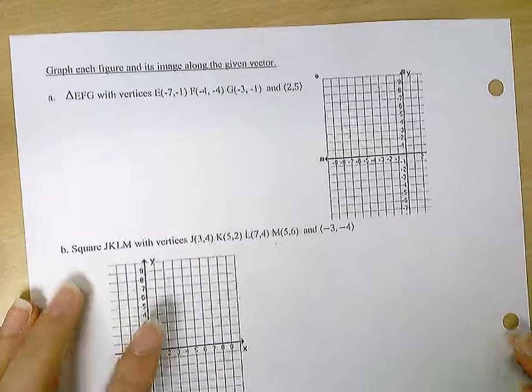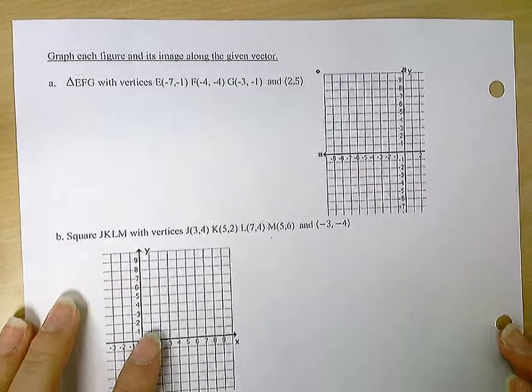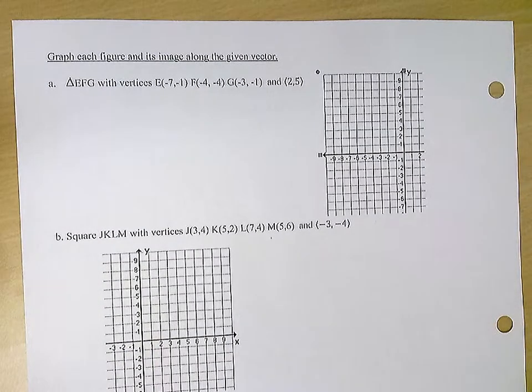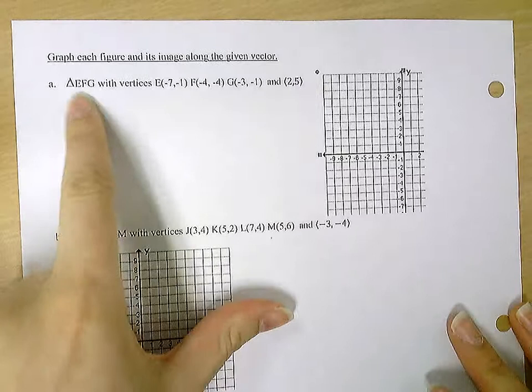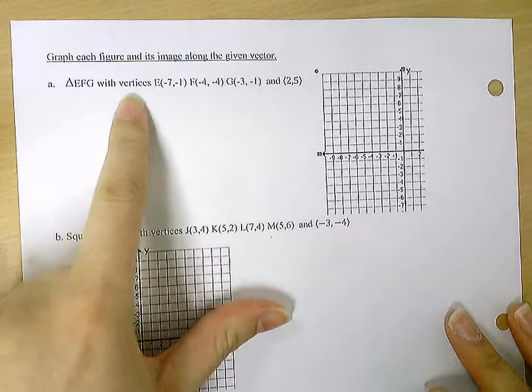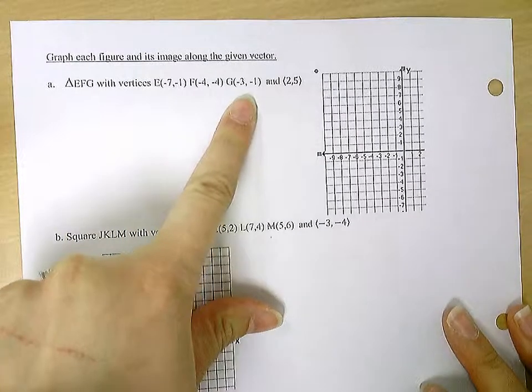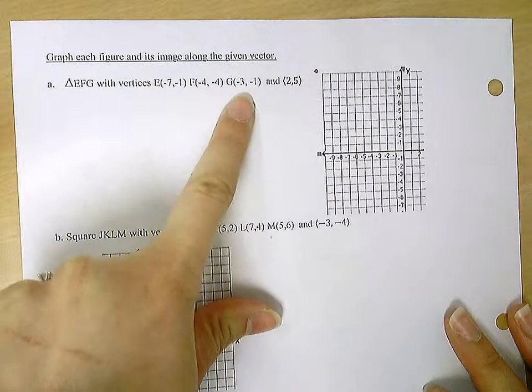Okay, so for each of these problems, we're going to graph the figure and its image along the given vector. The first thing we want to do is graph this triangle EFG with our given vertices. So I want you guys to do that now.